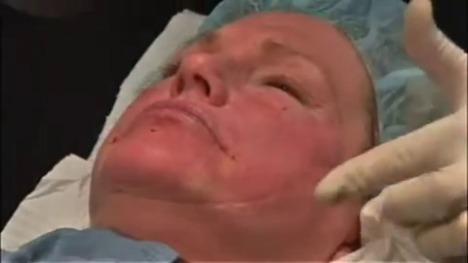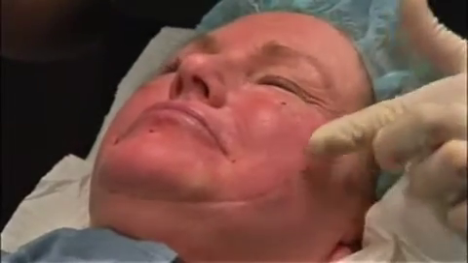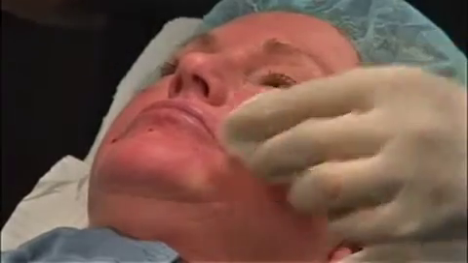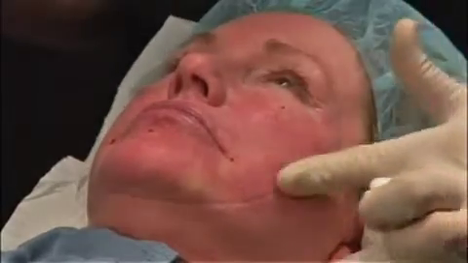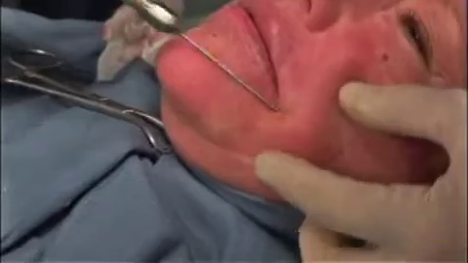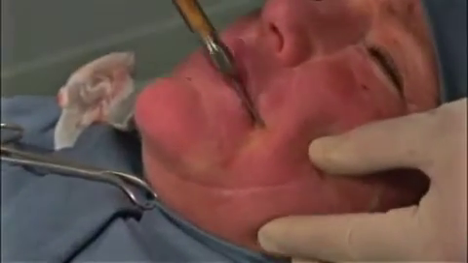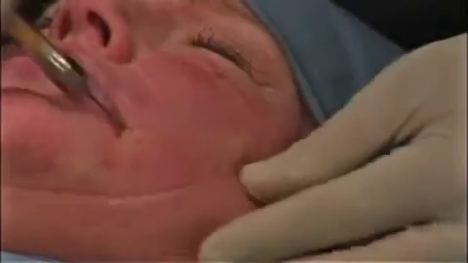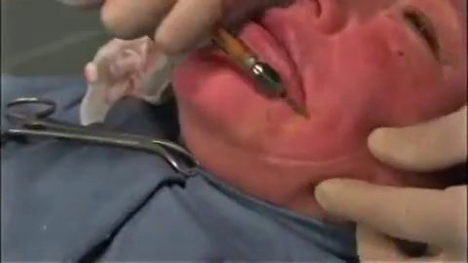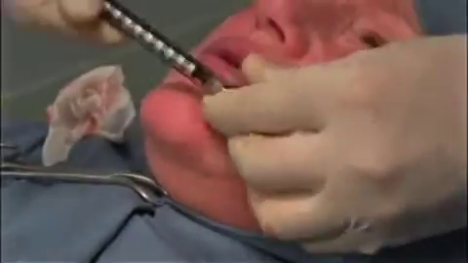I prefer to inject one side of the face and then the same anatomical area on the opposite side of the face and look for symmetry. Often, patients' faces are asymmetric and more fat is placed on one side of the face than the other.